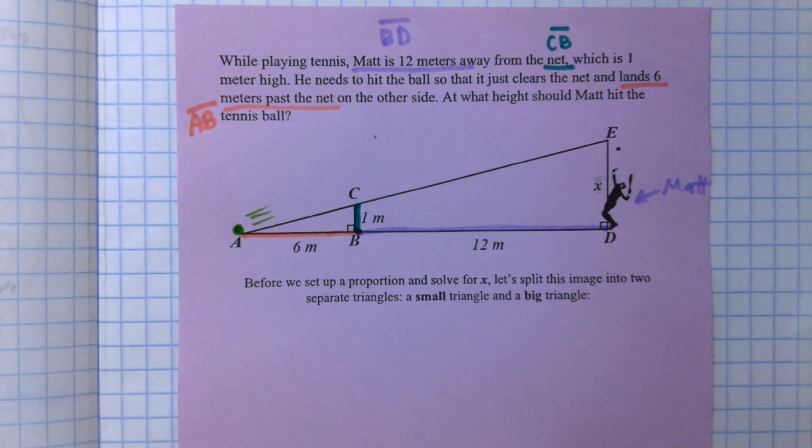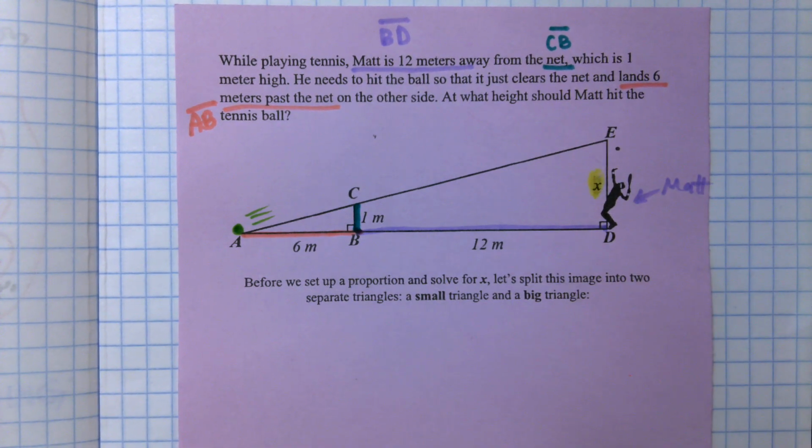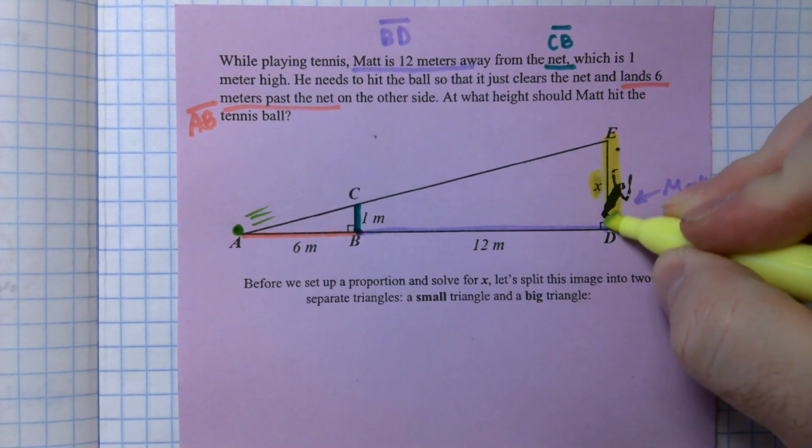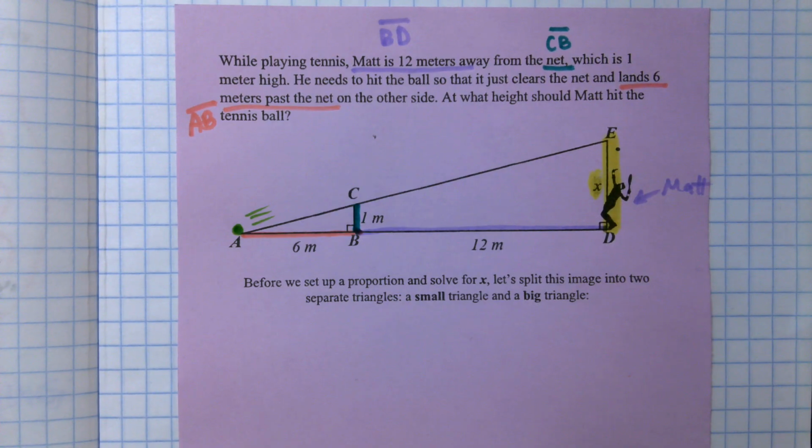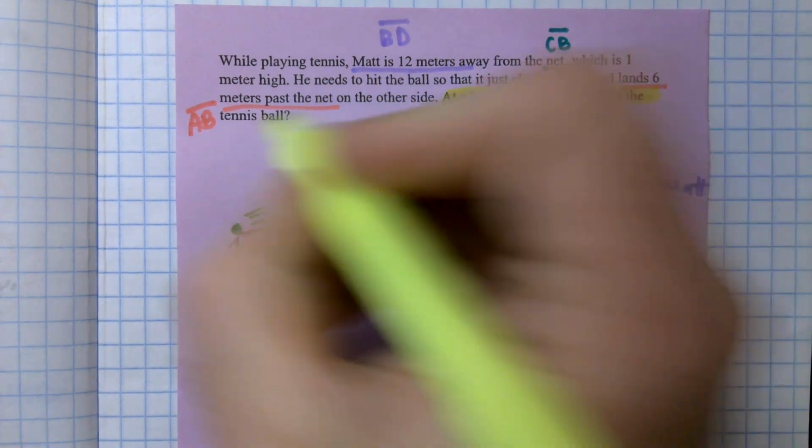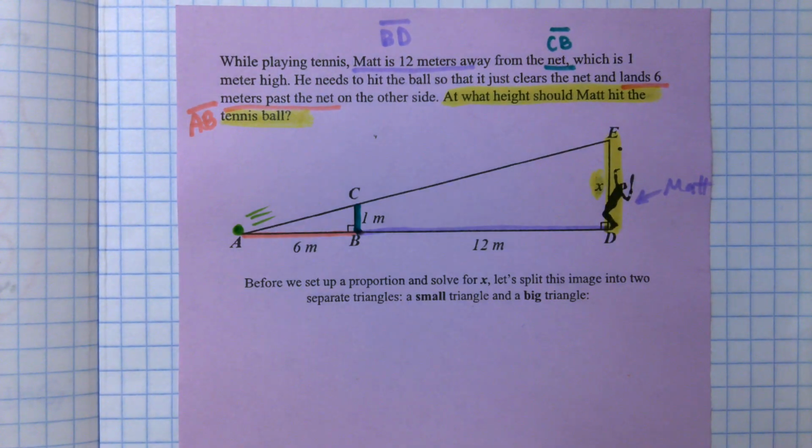So we have all these numbers, we have all these distances. What distance do we not know? We don't know what X is. Right? What segment are we trying to find the length of? ED. That's this segment right here. At what height should he hit the tennis ball?